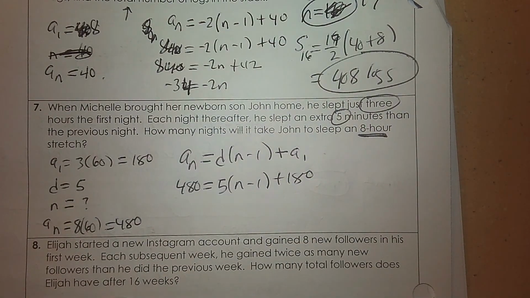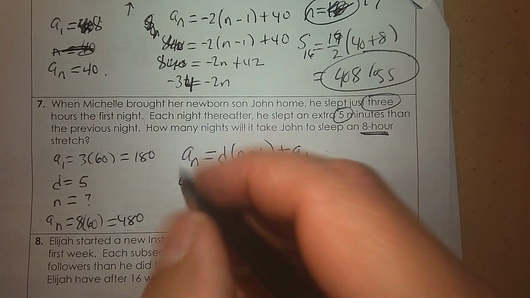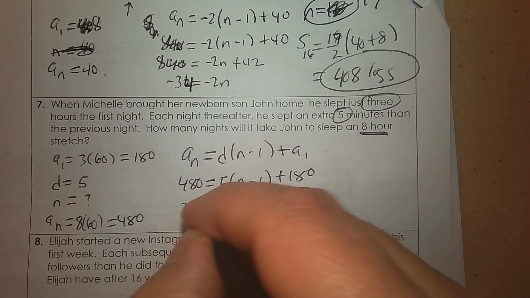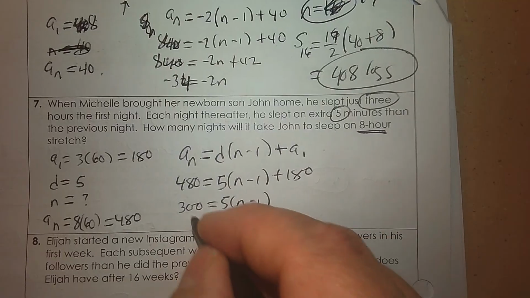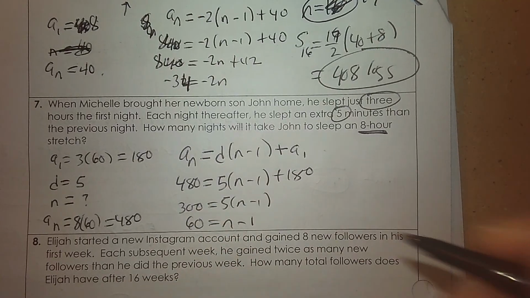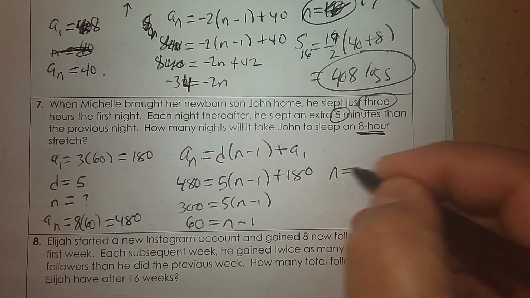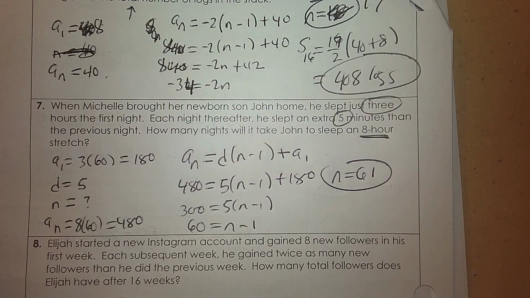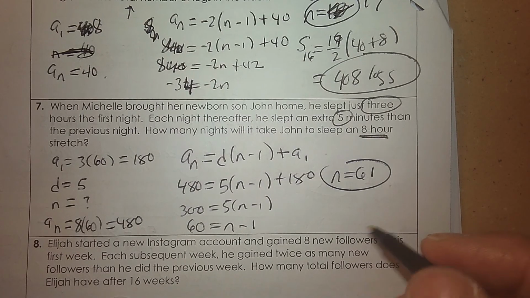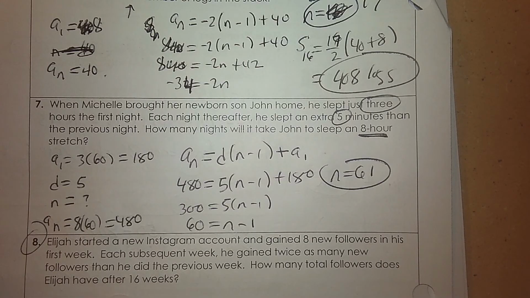Now I'm going to solve for n to know how many nights it'll take to sleep 8 hours. So I'm going to subtract 180. I'm going to divide by 5. And then I'm going to add 1. So how many days would it take to sleep 8 hours? Which is completely a lie. So, number 8. Like in 61 days, your baby's going to sleep 8 hours.